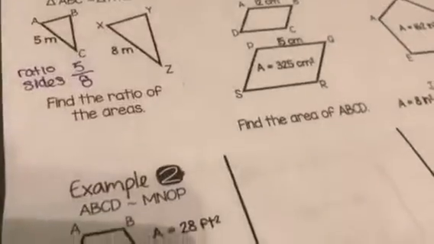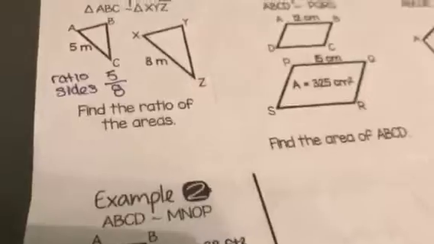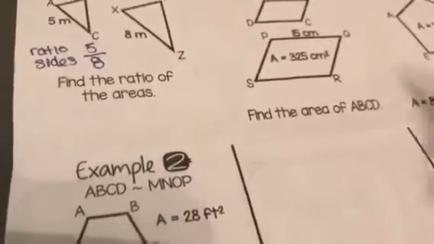So if I'm trying to find the area, then I just square those two, right? So I'm going to write this down here. The ratio, that's ratio. Heather, that's ratio. I'm just letting you know. Ratio of areas is going to be 5 squared over 8 squared.